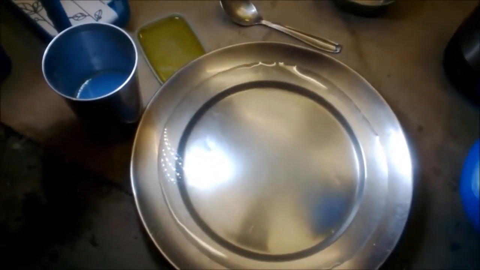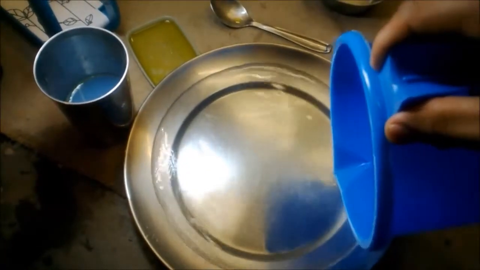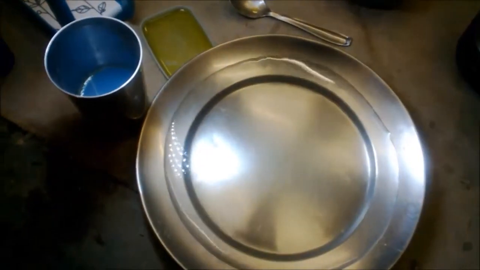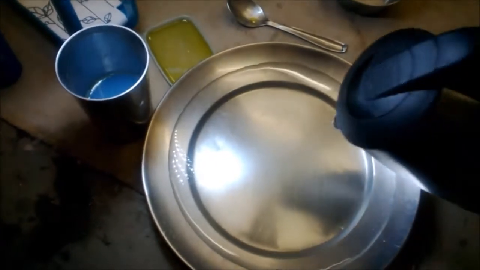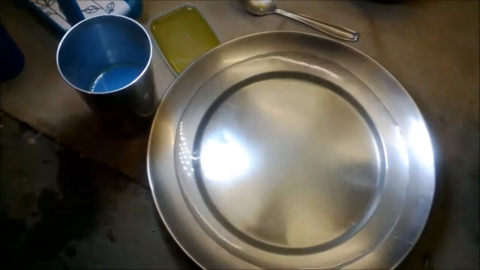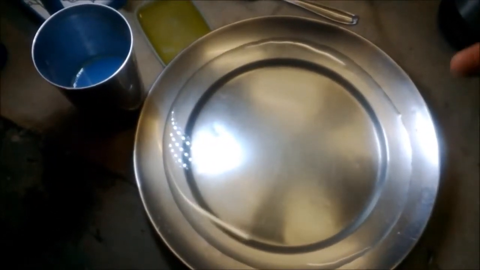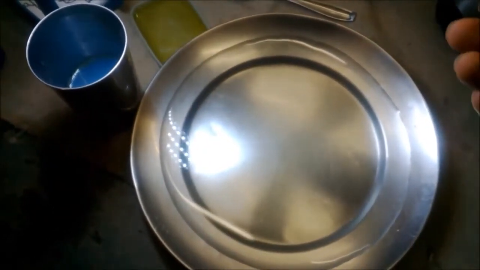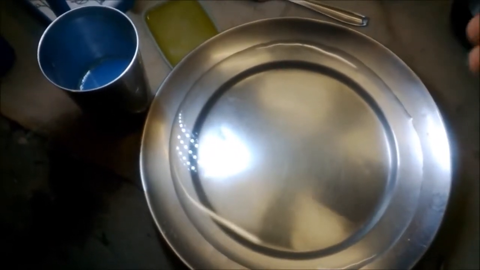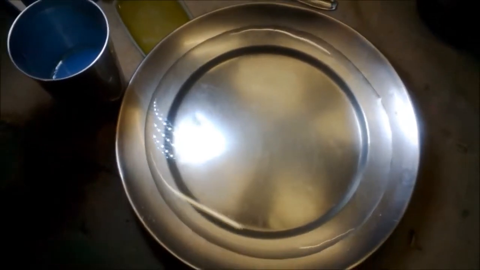First of all, we pour some clear water onto the plate. We add a few dabs of hot water, not too much. This is just to clear out any ripples that might be there in the water, and also to increase the temperature of the water so that the phenomenon can be a little more prominent, so that it can be seen on the camera.